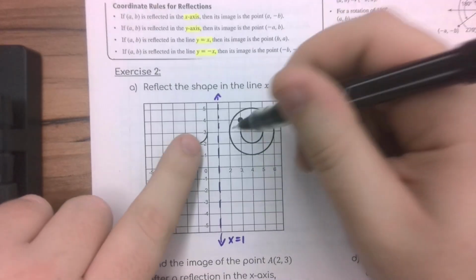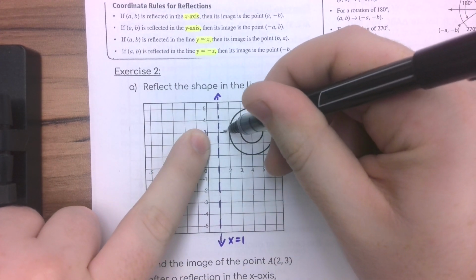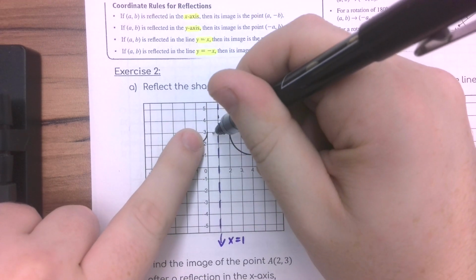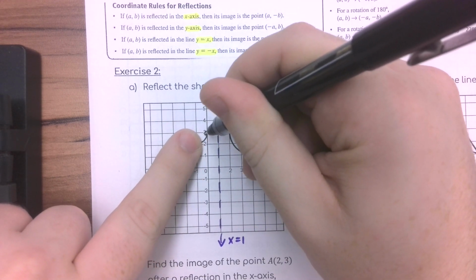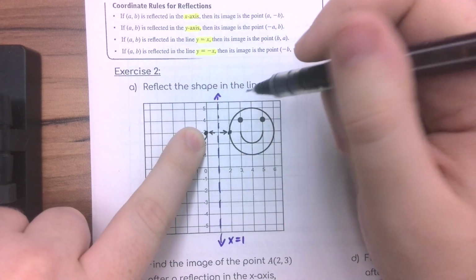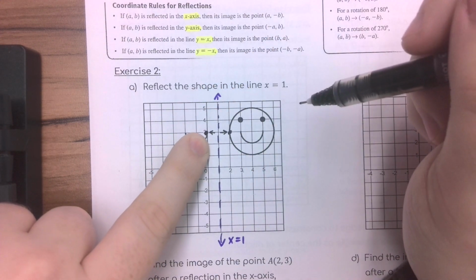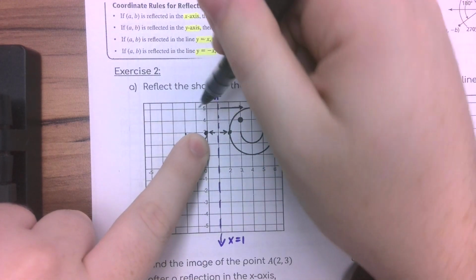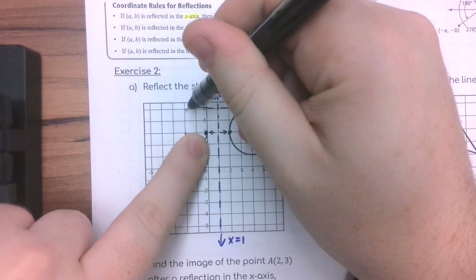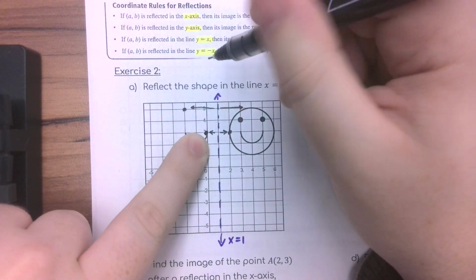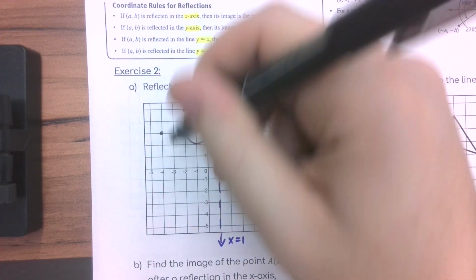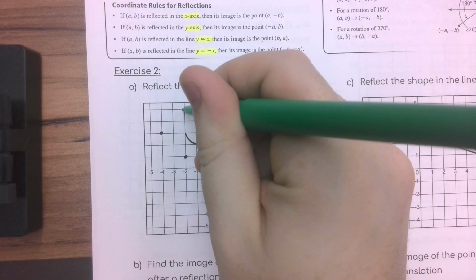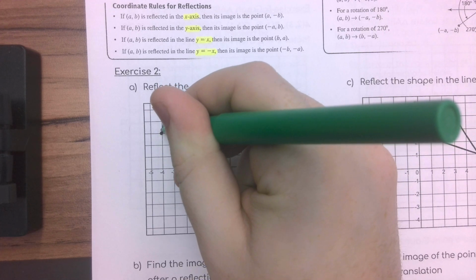As we look at the smiley face, we see that this edge is 1 space away from the dashed line. So it has to be the same on this side too. This is going to be part of our circle. I accidentally made it part of our smile. We can see that the top edge of the circle is 3 spaces away. So we go 3 spaces in the other direction. The top part of our circle is going to be there. We can repeat this process over and over again until we have basically where our circle should be. Our circle is supposed to be right here.